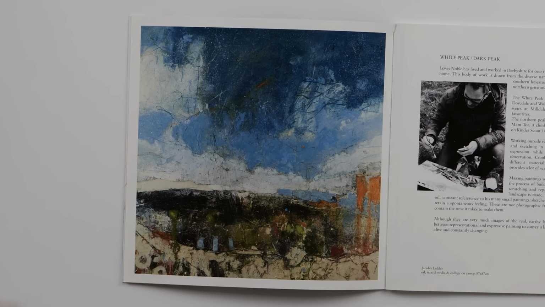So let's just have a look at a couple of my finished paintings from bygone times and then we can talk about why I was using them and the reason for what I was doing at the time.